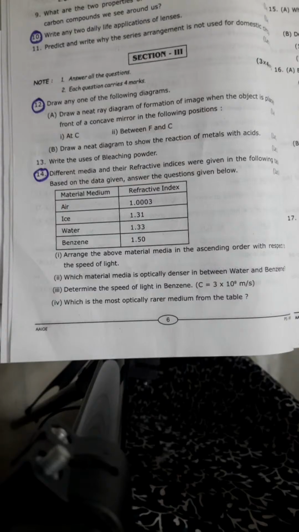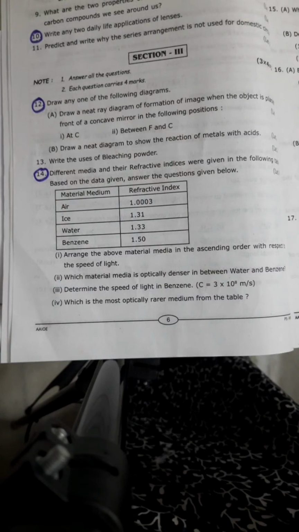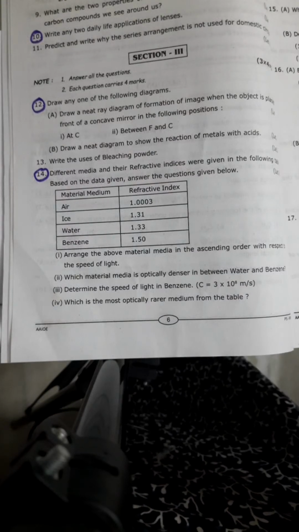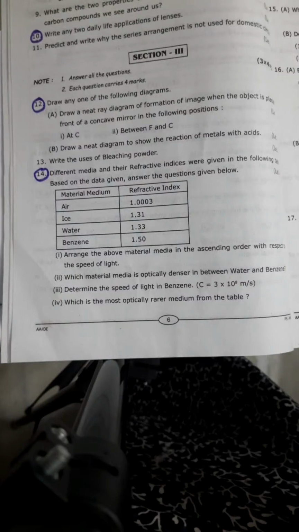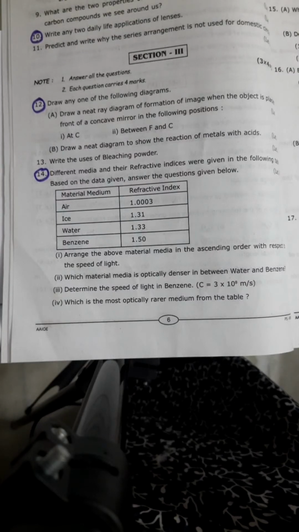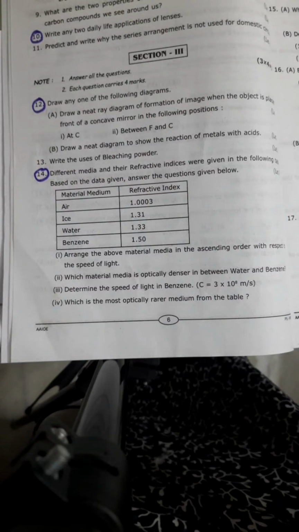Instead of long chain, it's compulsory to write catenation. You are not supposed to write long chain here in the answer. If they ask why carbon makes more number of compounds, it's compulsory to write the word catenation only. Don't use long chain. Catenation, tetravalency and small size.